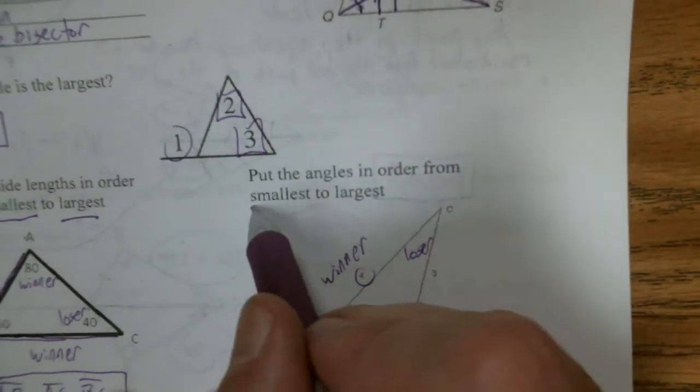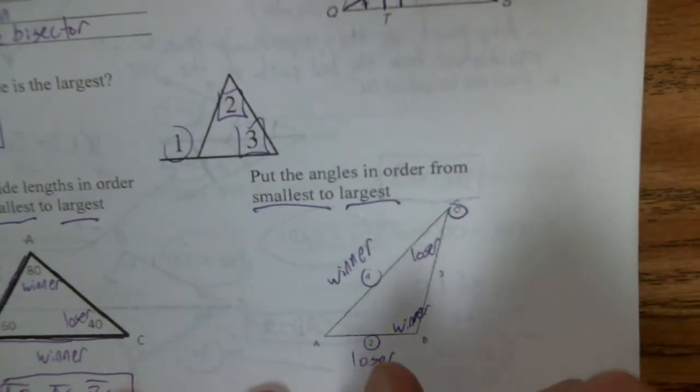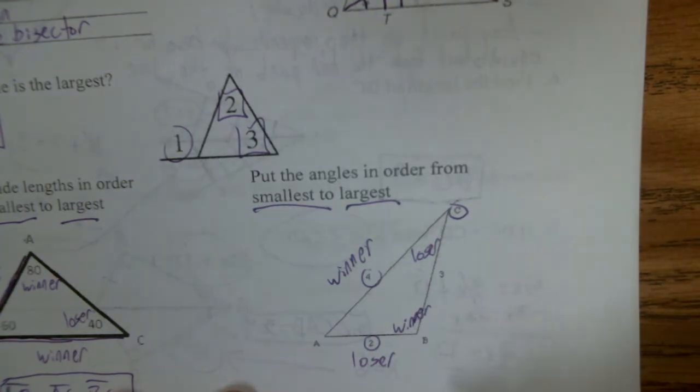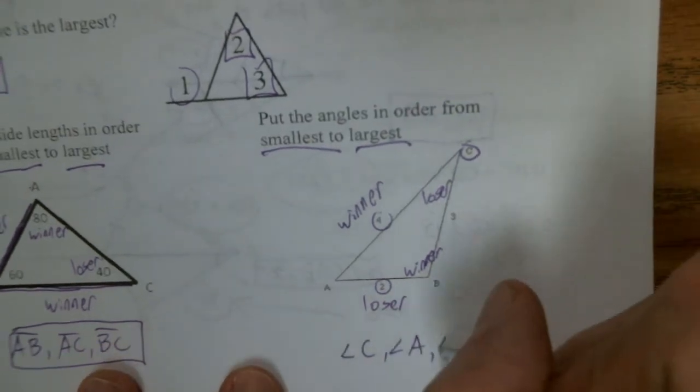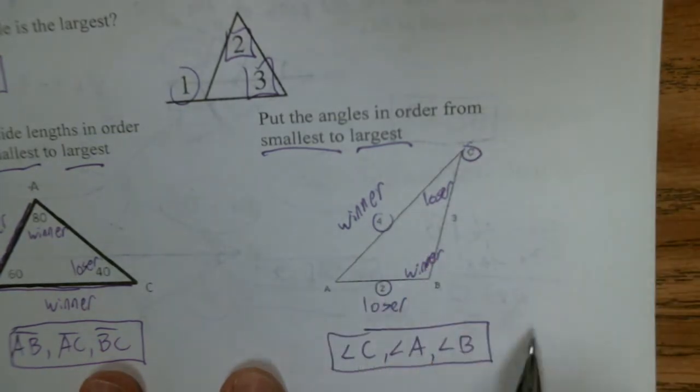So now, again, they want us to put in order from smallest to largest. So the smallest angle is the loser. Okay, so angle C is the loser. Then the medium angle, which we haven't labeled, is going to be A. And then the winning angle, right here, is angle B. So in order from smallest to largest goes angle C, then angle A, then angle B.